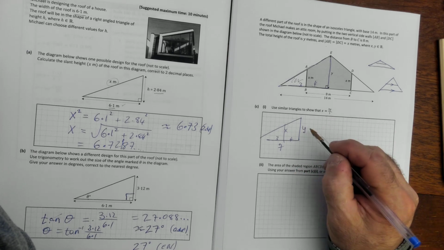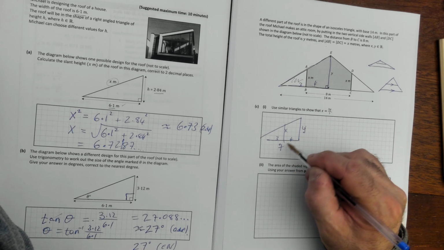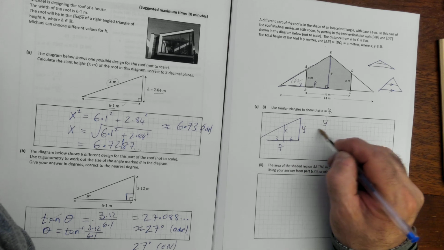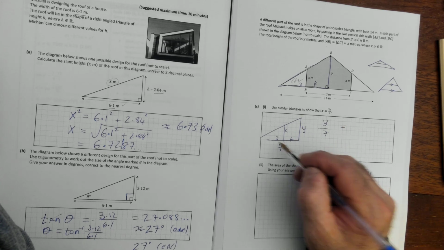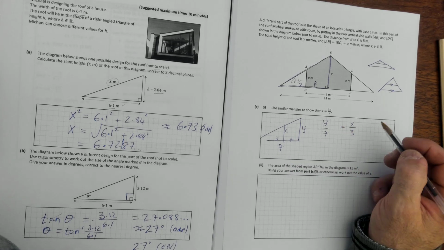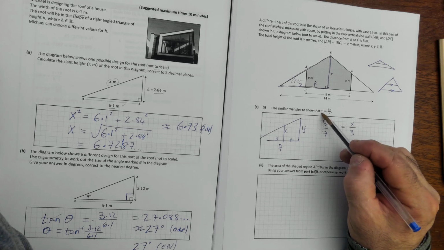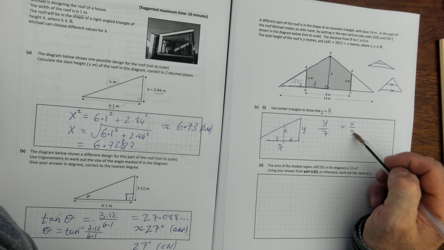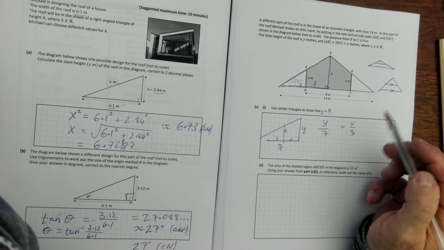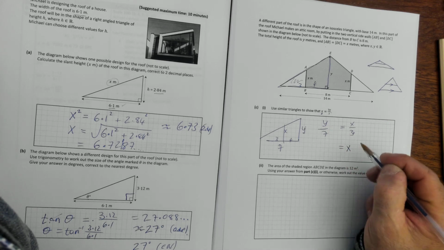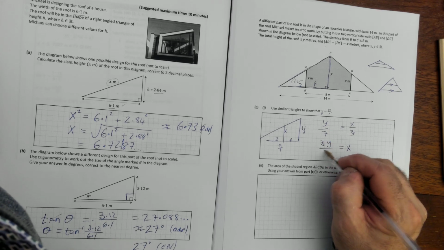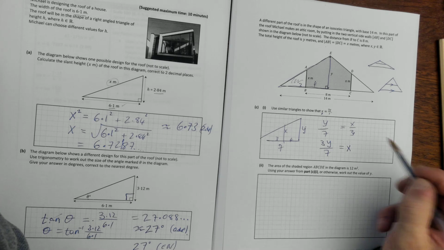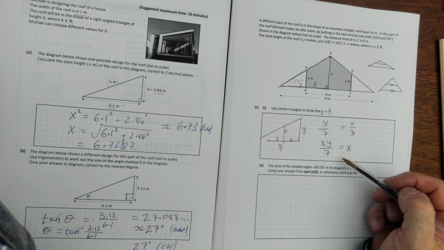So now here's how it works. y over 7 in the large triangle has to be the same as x over 3. Now if we start studying this, we see that x is the subject of the formula, so this divide by 3 has to be cancelled out, or the inverse operation, which is multiply by 3. So we multiply up by 3 and we get 3y over 7. Okay, which is what we wanted to show.